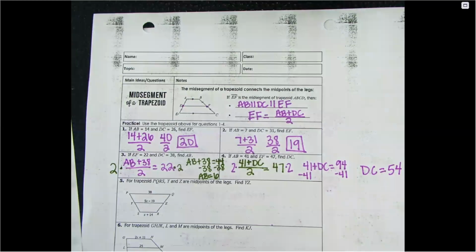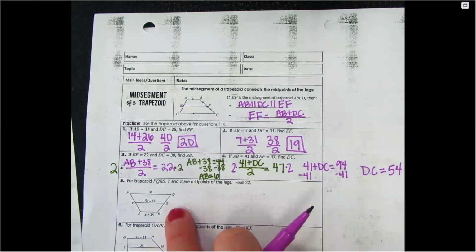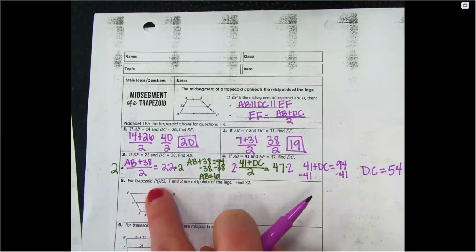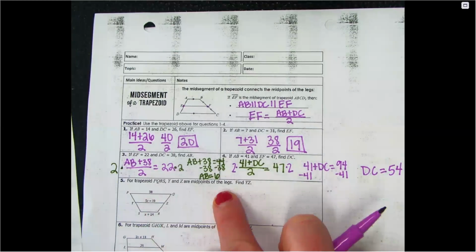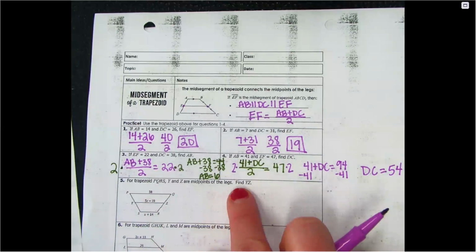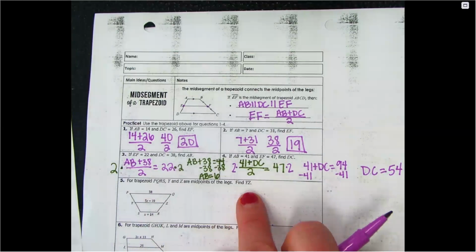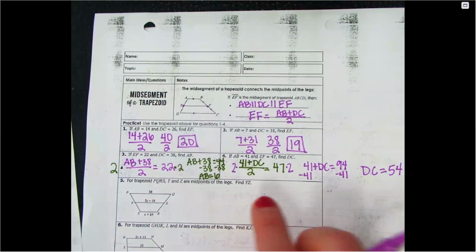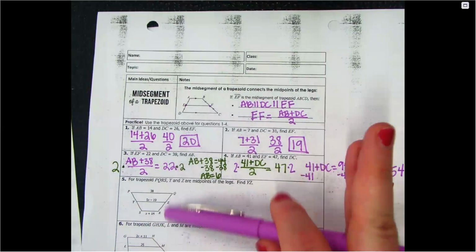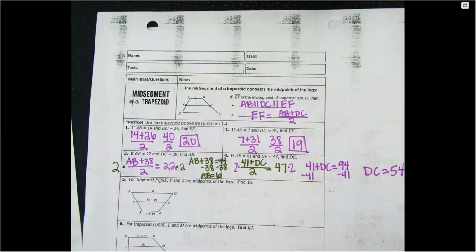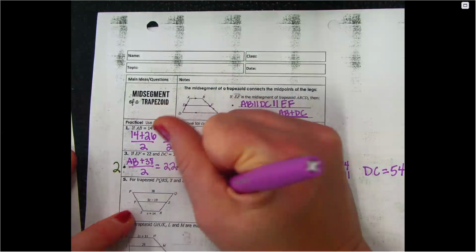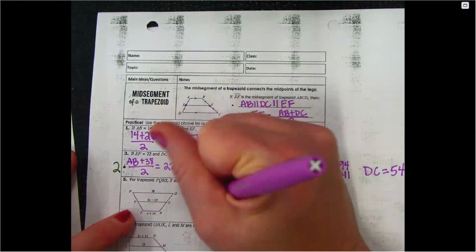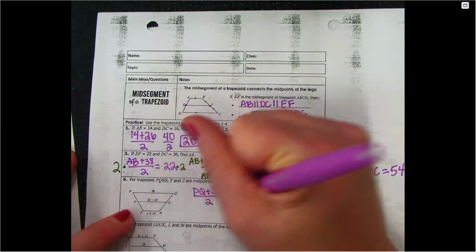Okay, number 5 gives me this trapezoid. P, Q, R, S, Y, and Z are the midpoints of the legs, and they want you to find YZ. So we're dealing with the same thing, except now we have expressions. But your formula stays the same. You're still going to do top plus bottom divided by 2 equals the midsegment.